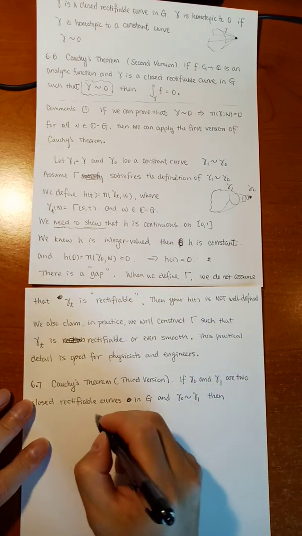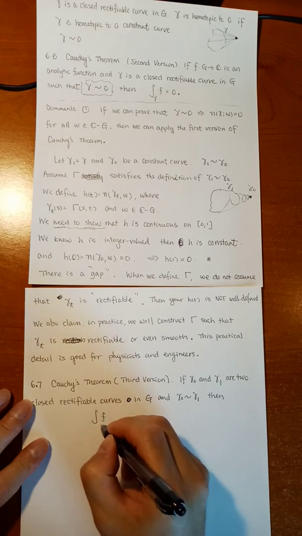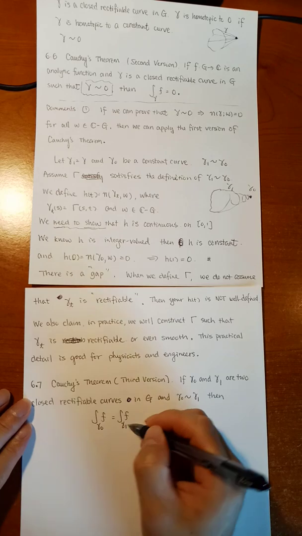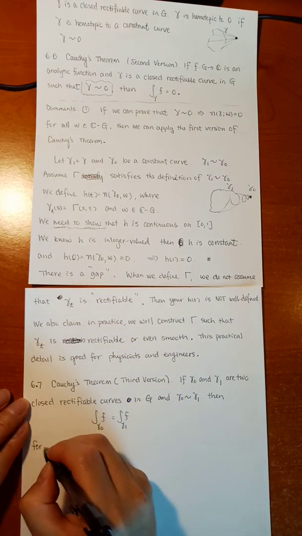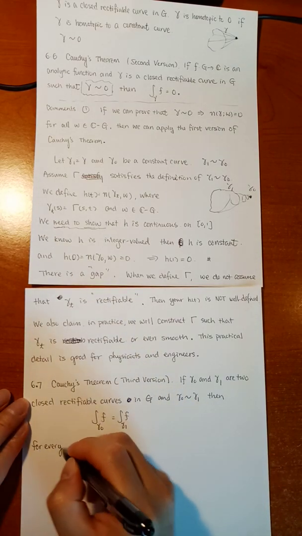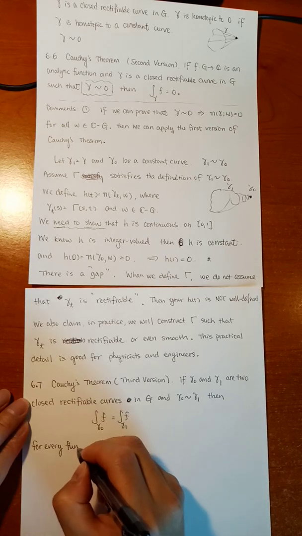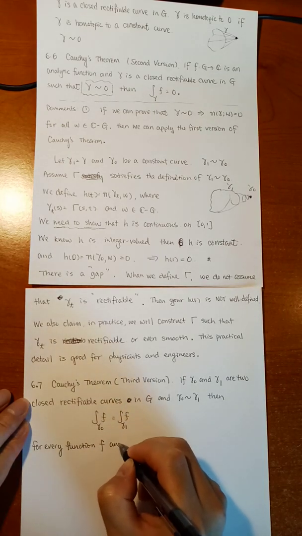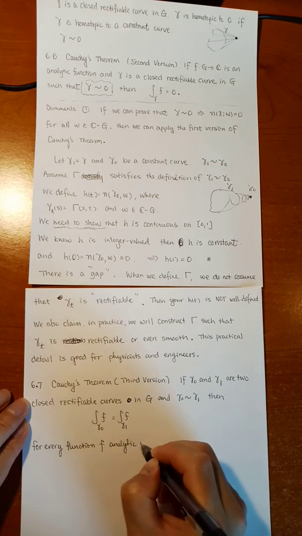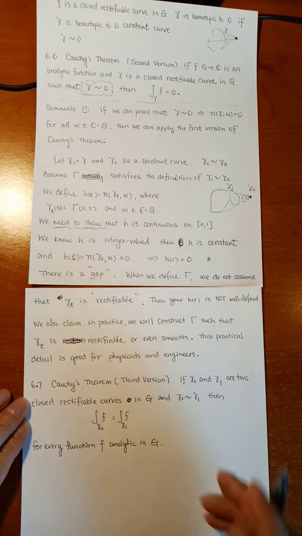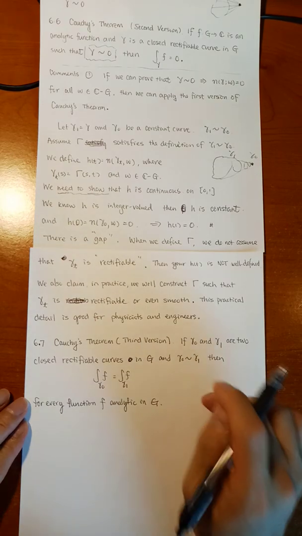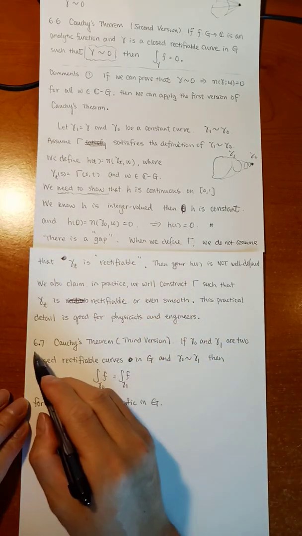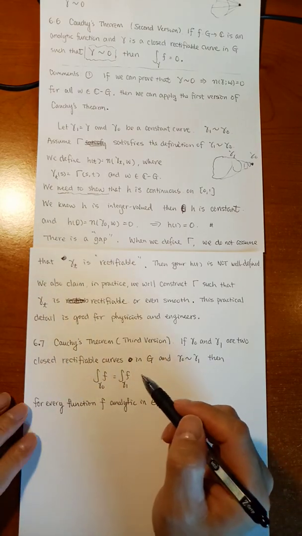Then the Cauchy's theorem says the integral of f along gamma 0 is equal to the integral of f along gamma 1 for every function f analytic in G. Okay, so this theorem is more general than theorem 6.6, the second version.